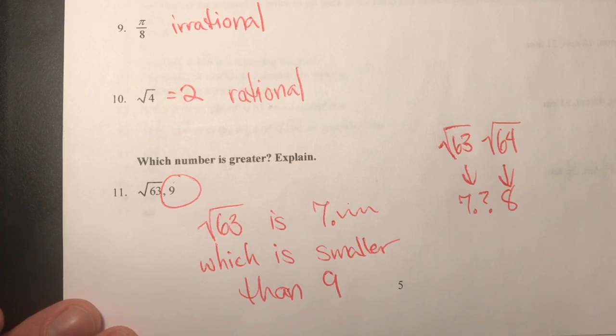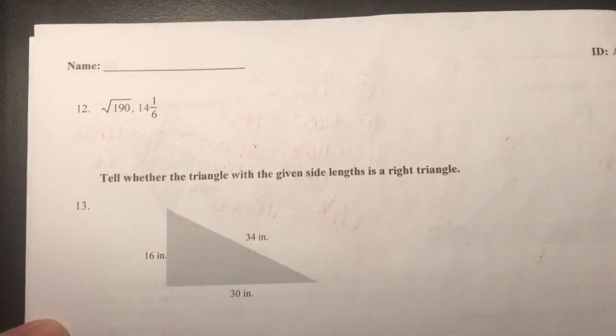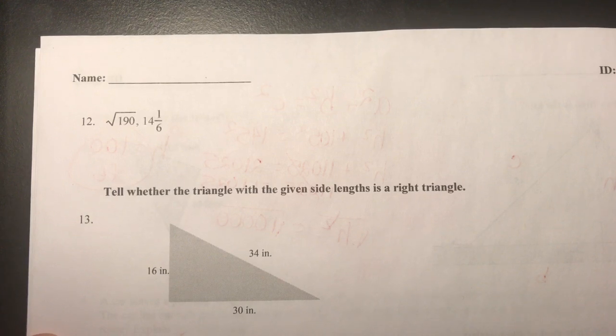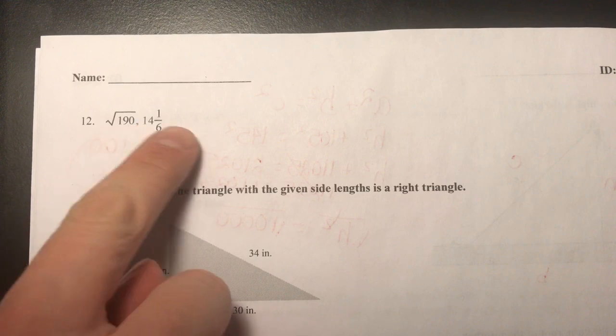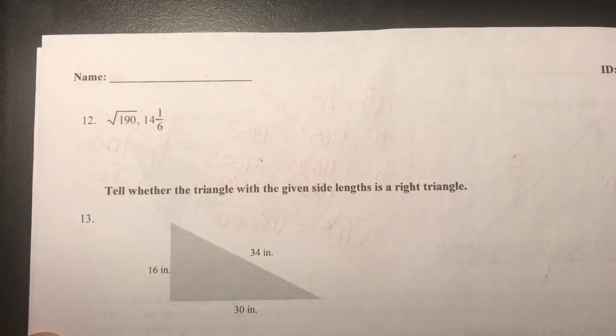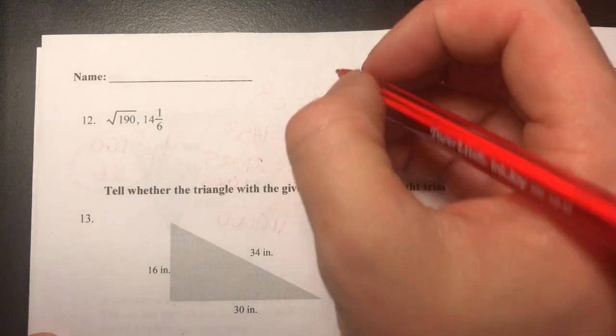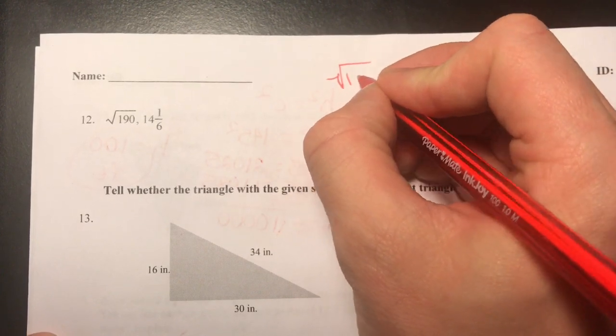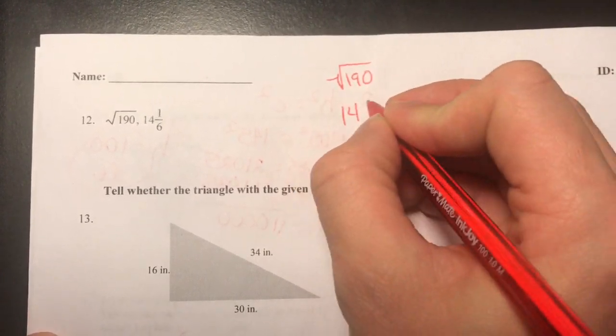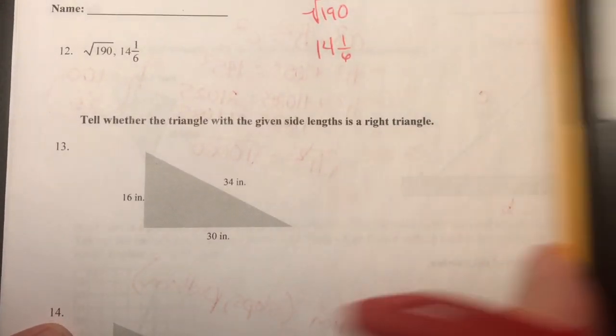Let me fix my calculator before I get yelled at. Okay, problem 12, same exact directions as last time. Let's use our calculator for these, because now we're getting to the larger numbers. And when you hit the larger numbers, you're just never sure. So let me rewrite these out and find out what these numbers are as decimals, okay?